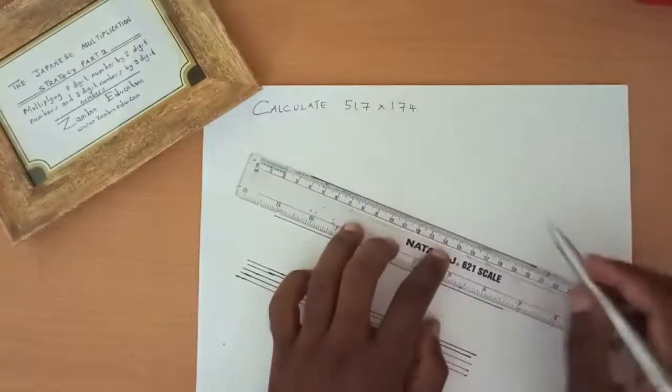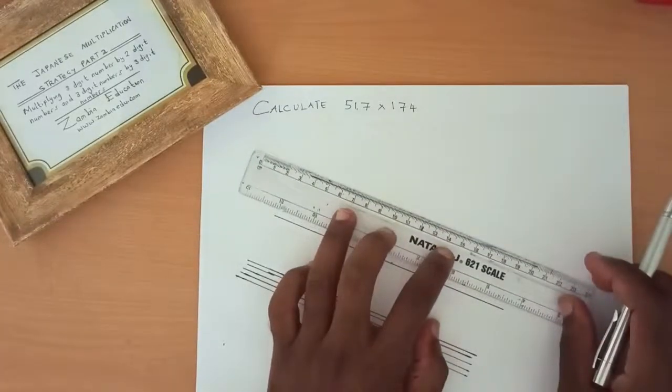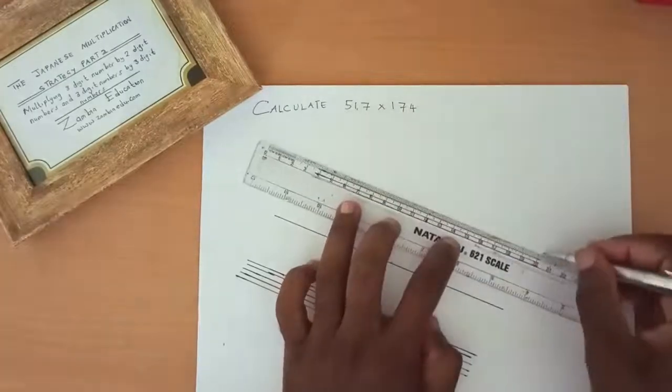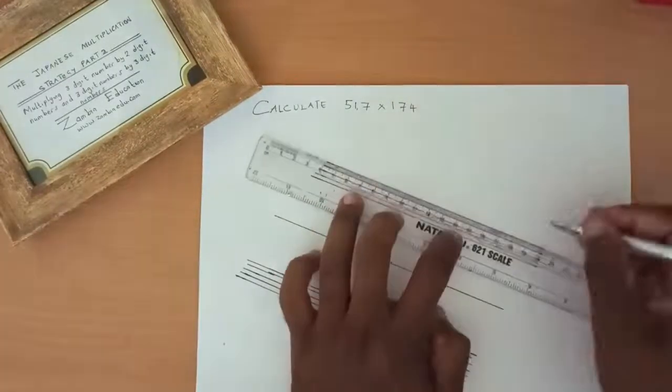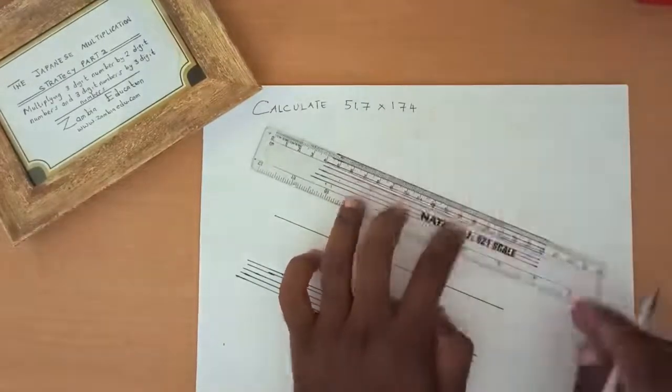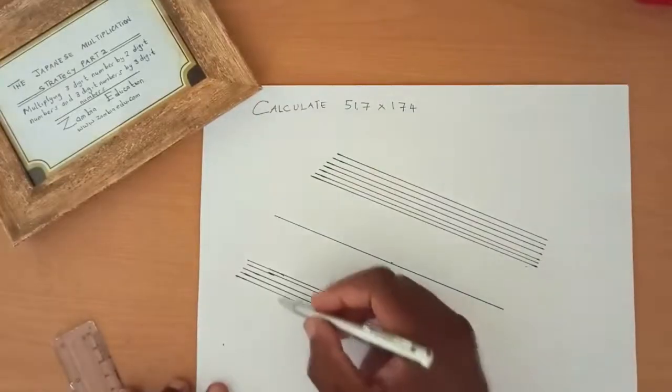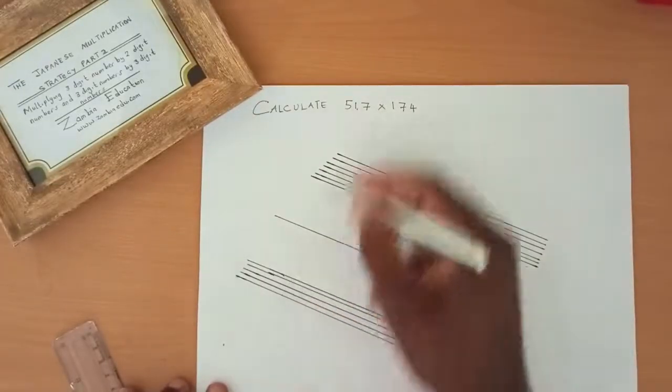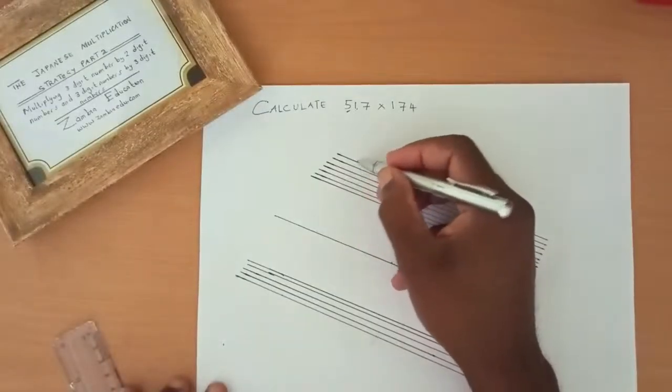We do 7 lines this time. 1, 2, 3, 4, 5, 6, 7. That is the 7 over there.